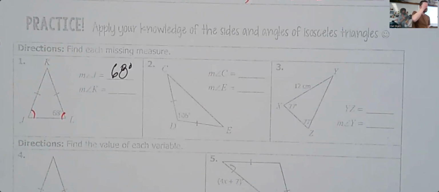Ready, Rob, you paying attention? Yeah. Don't do that right now. Do that later. We're doing math right now.